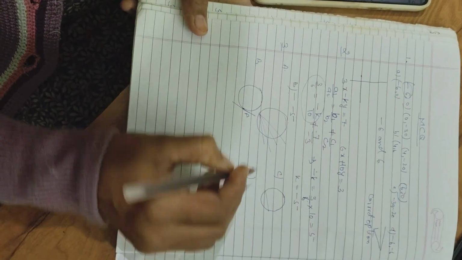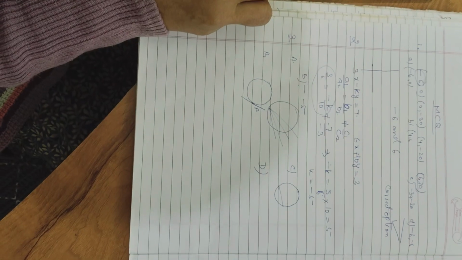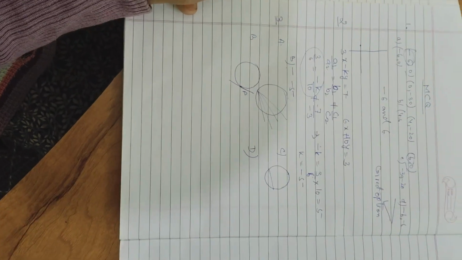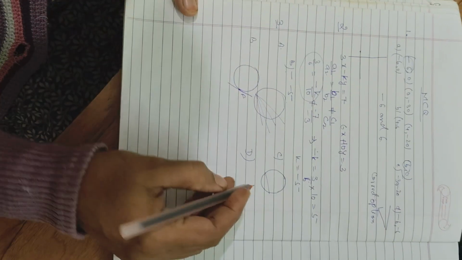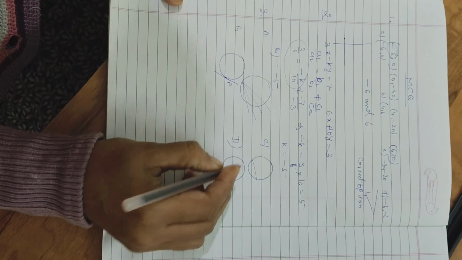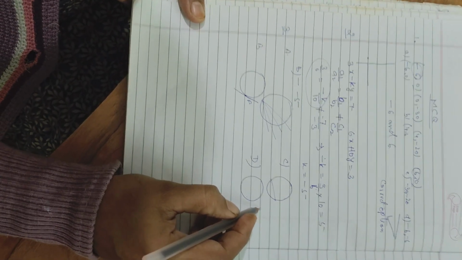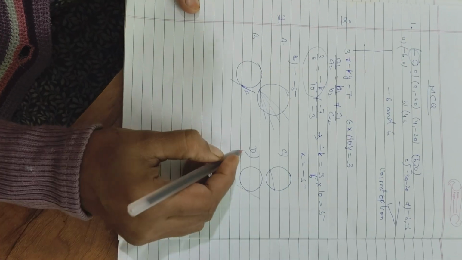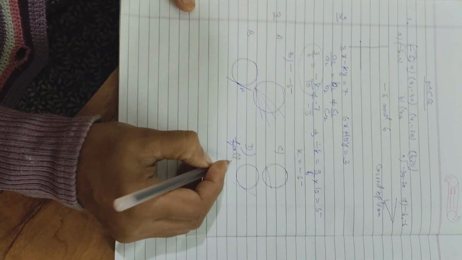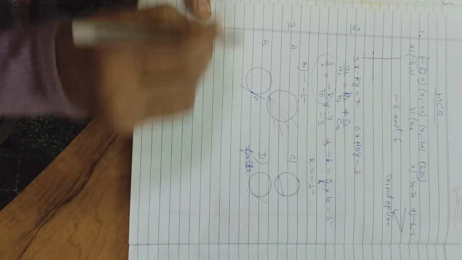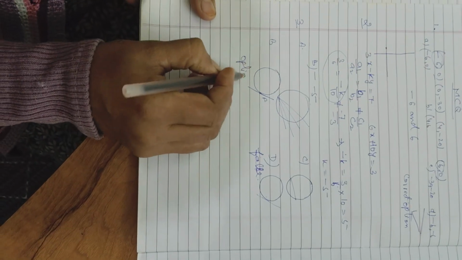Now come to option D. From a point inside a circle, only 2 tangents can be drawn. So you see, inside a circle a tangent cannot be drawn. It is only an outside line which touches the circle. So this option is false. That is not true. Okay, so option D is correct.